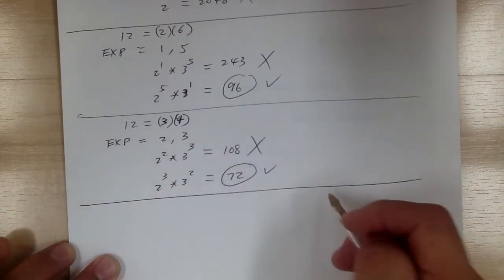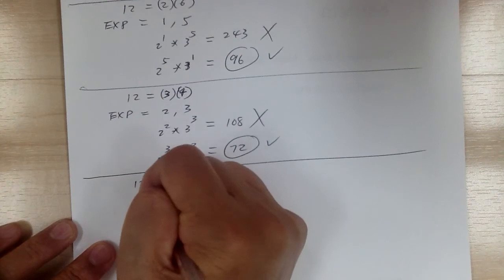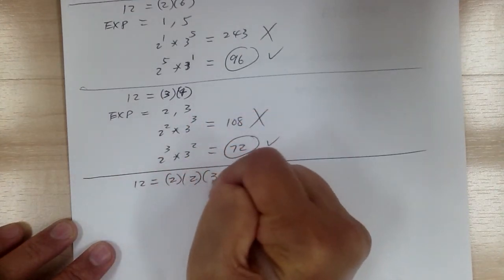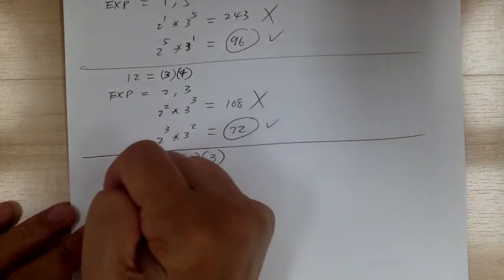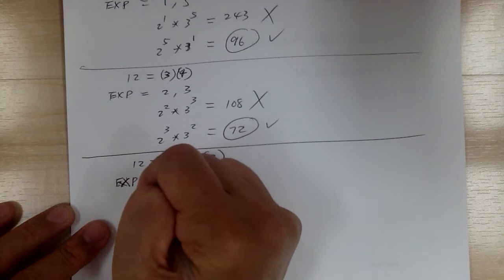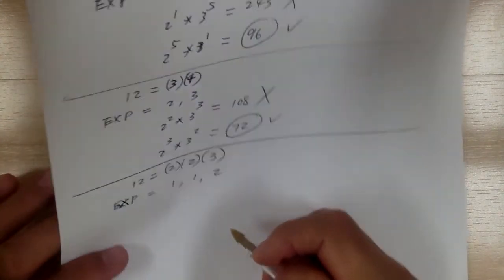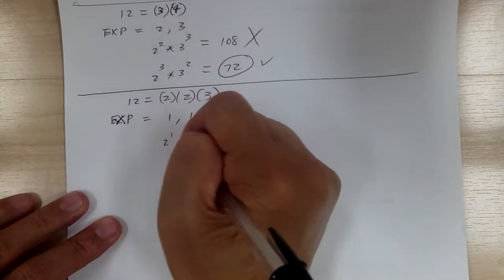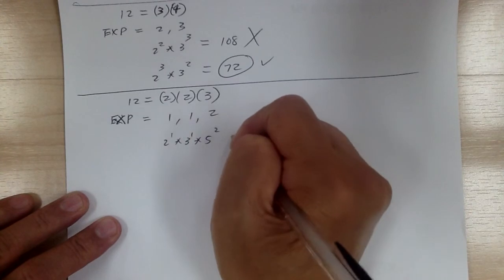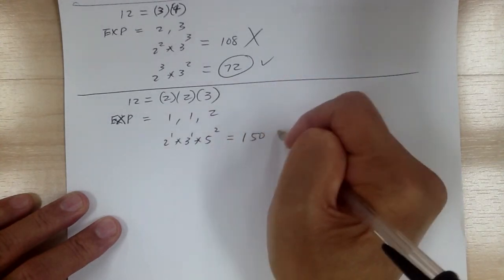Okay, so you continue on. With 3 and 4, you've run out of the two-factor cases. Now you can also try 2 times 2 times 3. The exponents that you need to achieve those choices would be 1, 1, and 2. So let's try 2 to the 1, 3 to the 1, and 5 to the 2. This will give us 150, so it's no good.